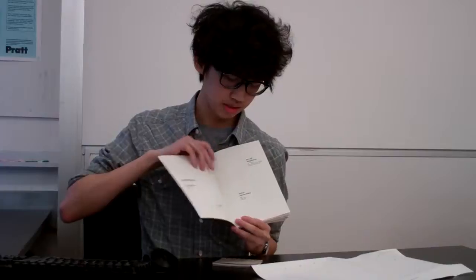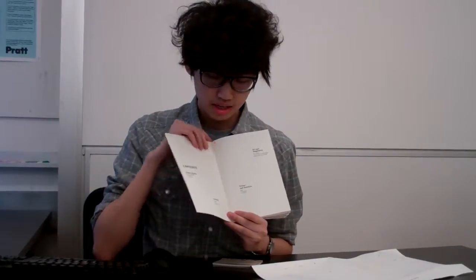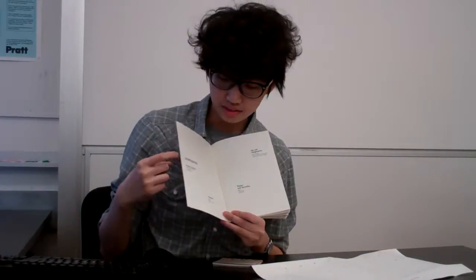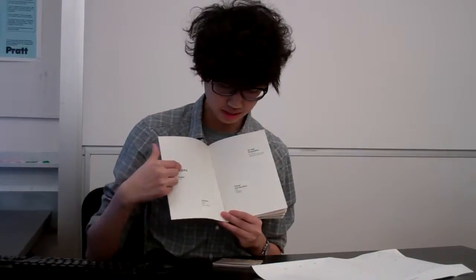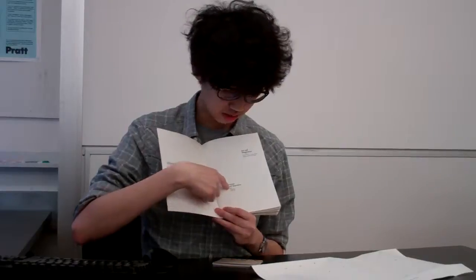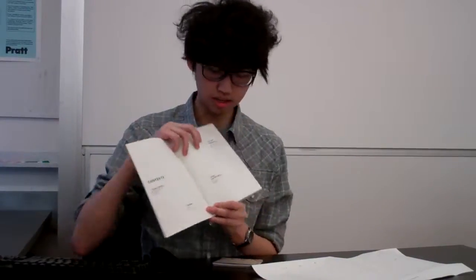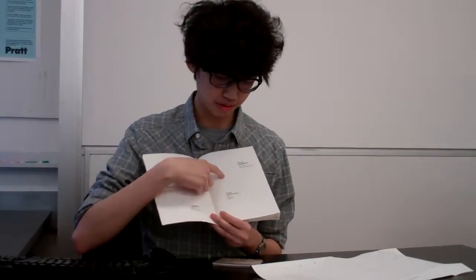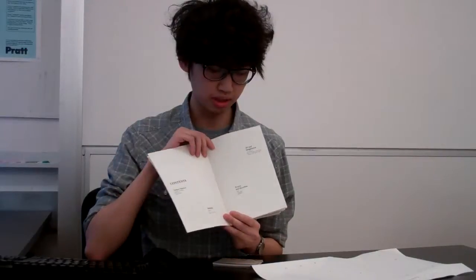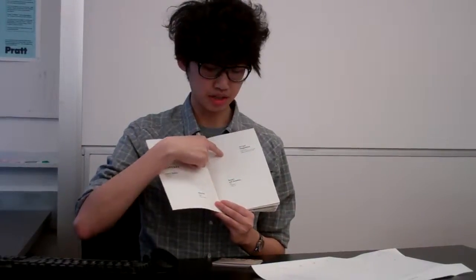Then for the contents, I combined four chapters inside, including natural studies, anatomy, science and invention, and the last part is about art and imagination.